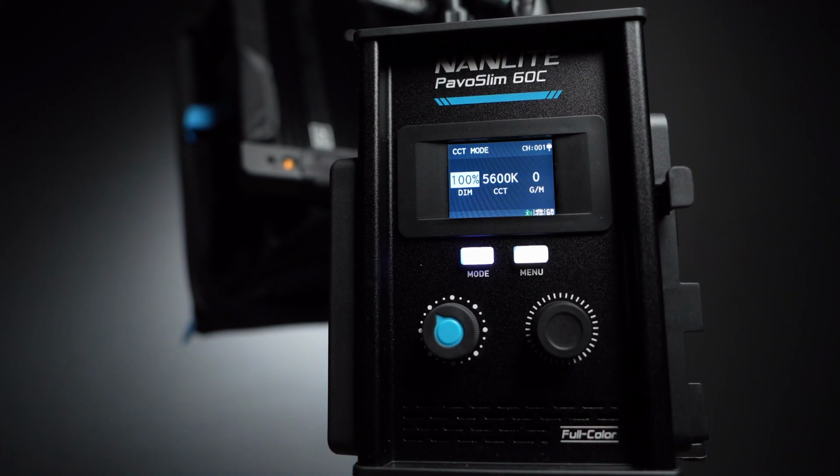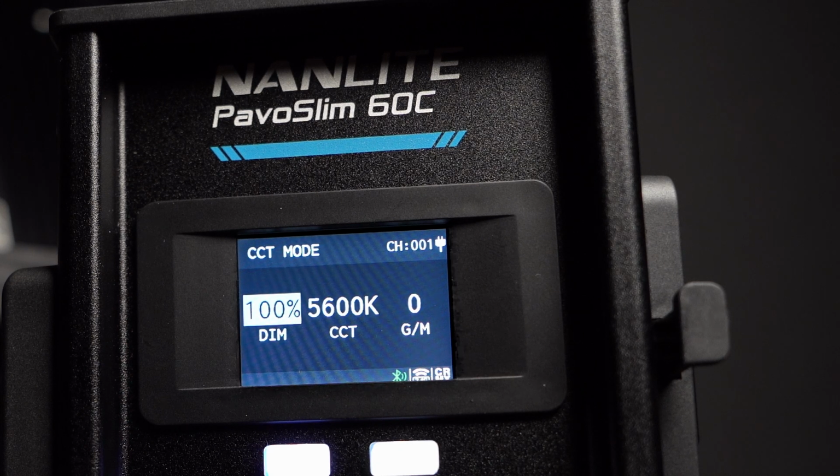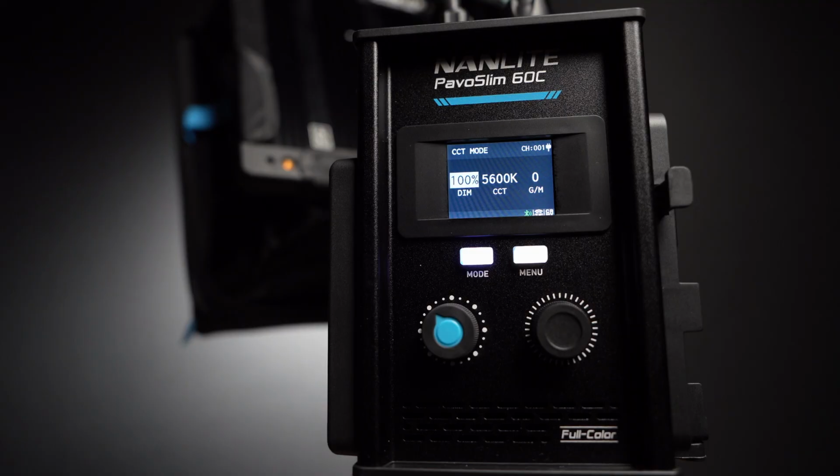Now, a couple other notes up in the upper right-hand corner, you can see showing that it is plugged into AC power. If you do throw a V-mount or a couple of MPF batteries on here, it will show that it's on battery, and then it'll give you a percentage of how much is left. And beyond that, I think that pretty much covers everything inside of here.